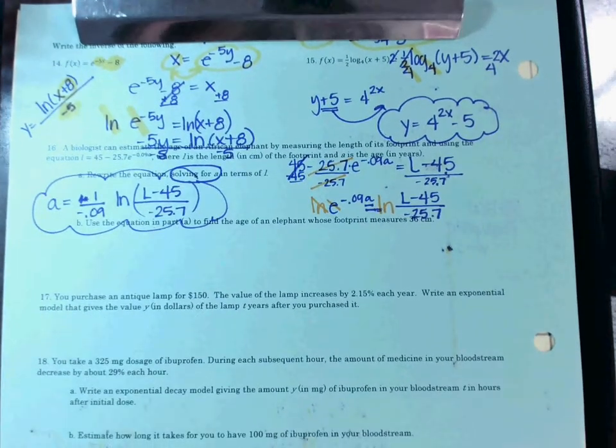Then it says, use the equation in part A to find the age of an elephant whose footprint measures 36. Okay, read the question. Is 36 the L or the A if it's his footprint? It's the L. Very good.